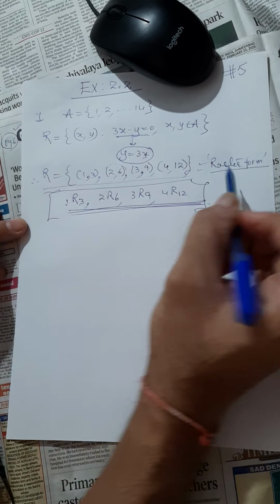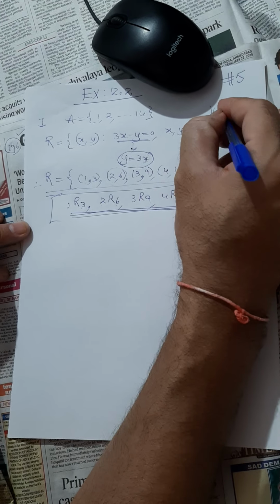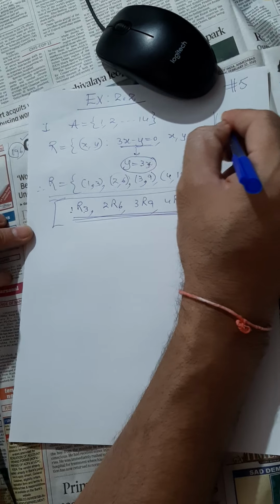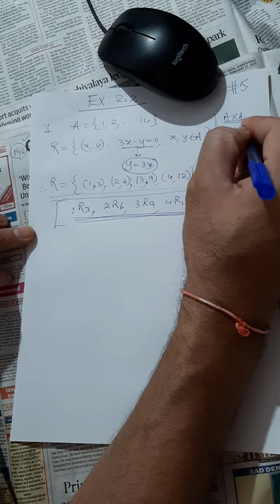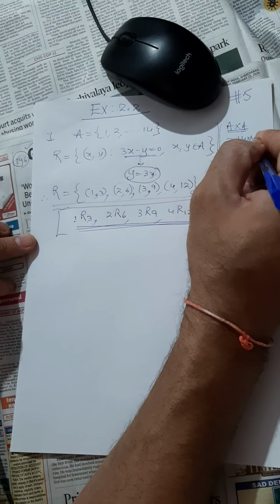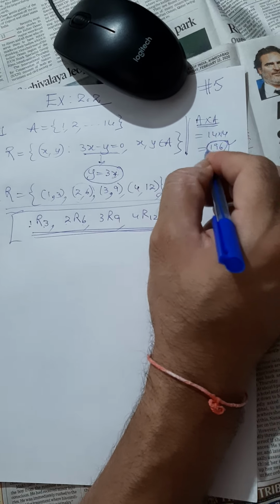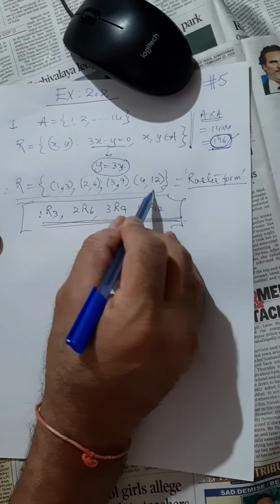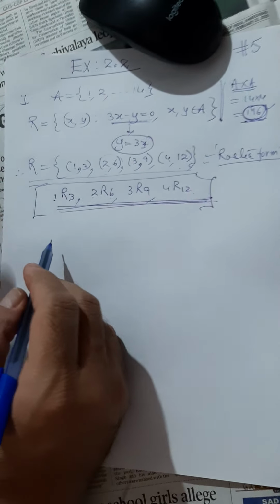Here A cross A would have 14 into 14, so 196 ordered pairs. Out of 196 ordered pairs, you have just 4 for which this condition is true.